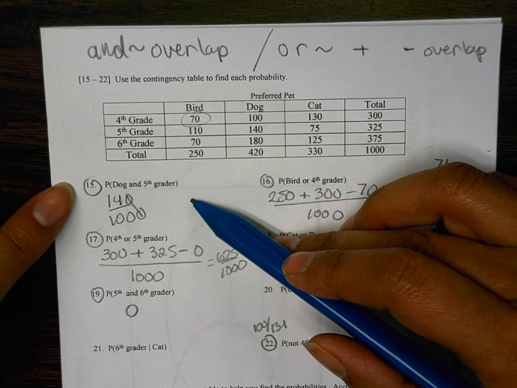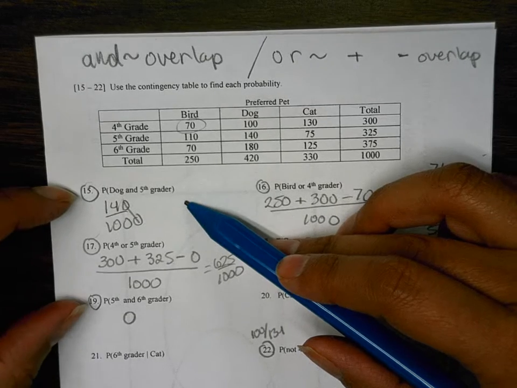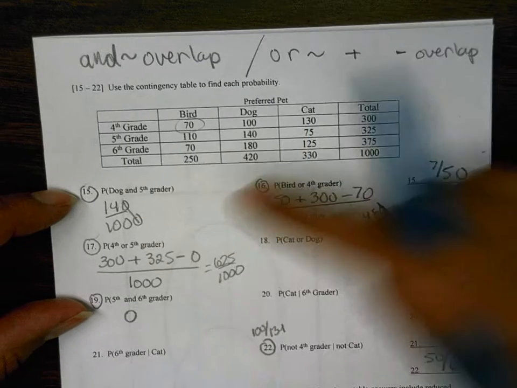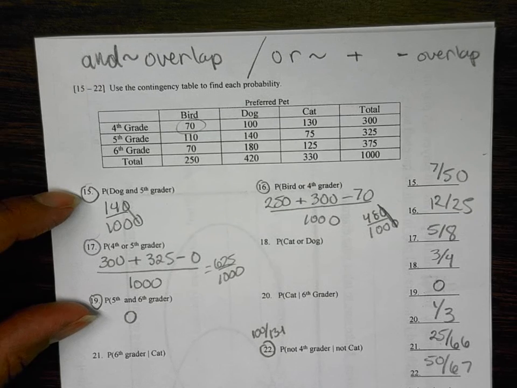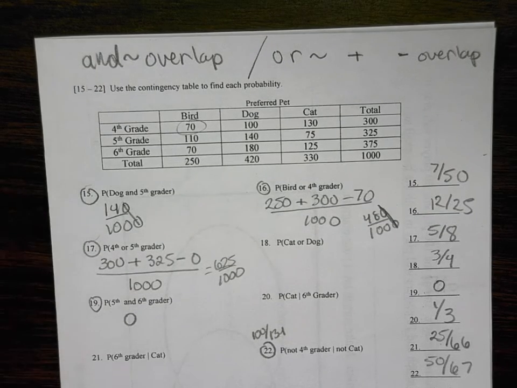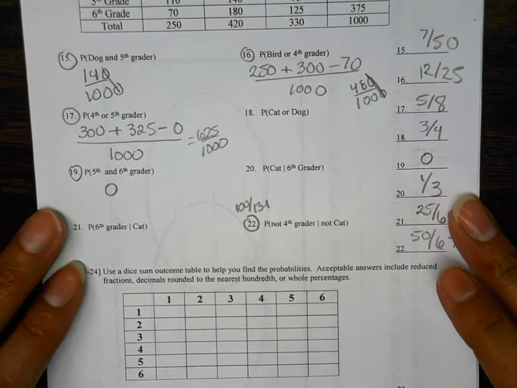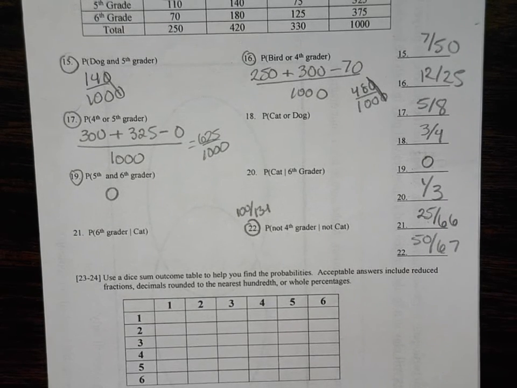Alex? Alex, can you tell me what's the difference between 15 and 19? And why is this one 0 but 15 was not 0 if they are both "and"? Give her a chance. 19 is mutually exclusive. Okay, because 19 is mutually exclusive. All right. Now proof she wasn't paying attention. All right, Alex, I do need you paying attention. Isaac, you're causing distractions.